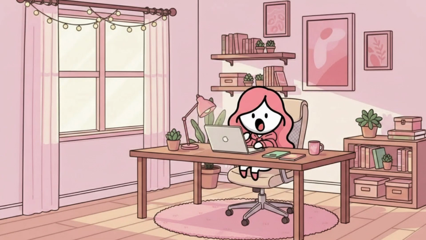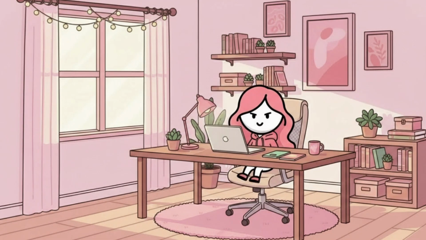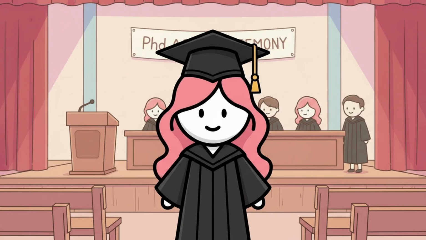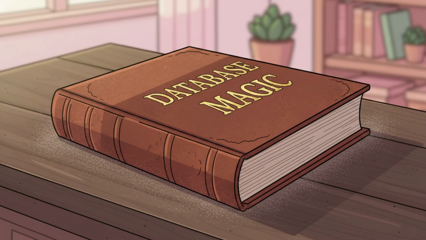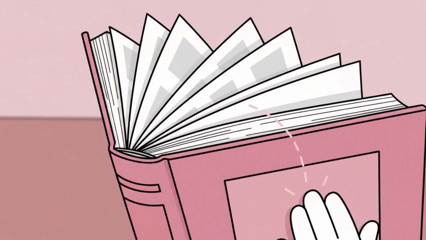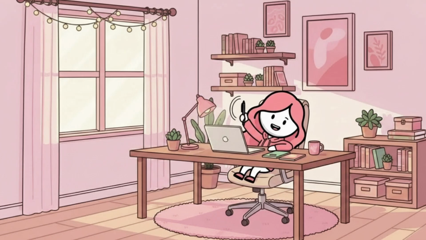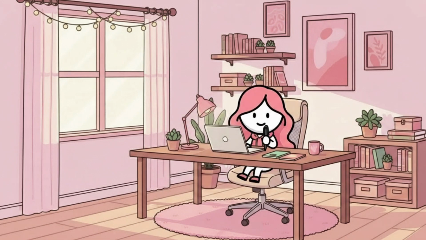Database indexing isn't some deep magic ritual, and you definitely don't need a PhD to get it. Honestly, if you've ever used a book's index to find a specific chapter, instead of flipping through every single page, you already understand the core concept.